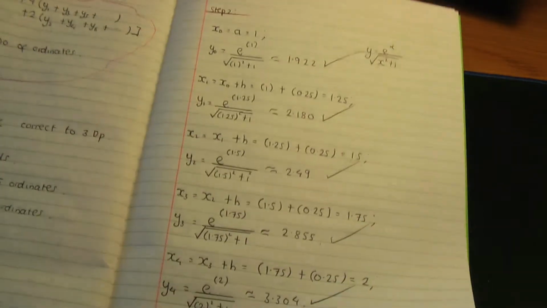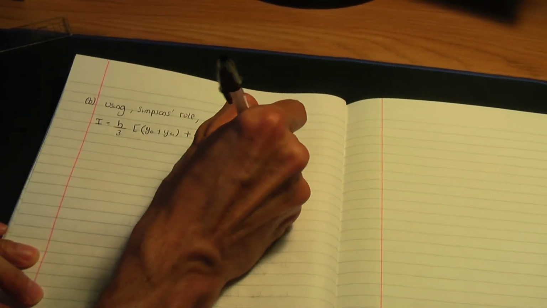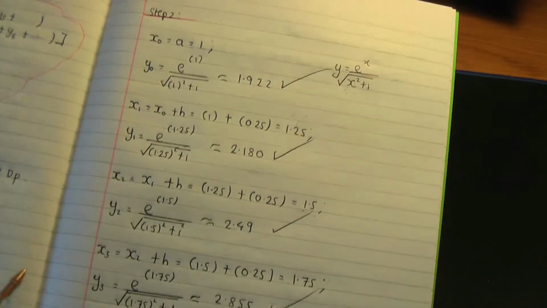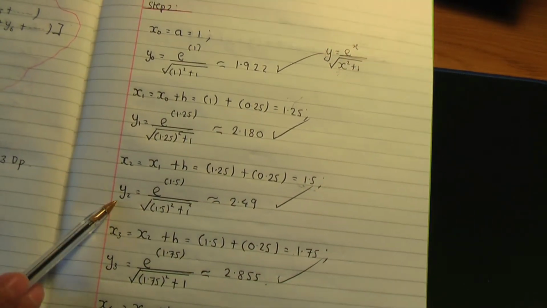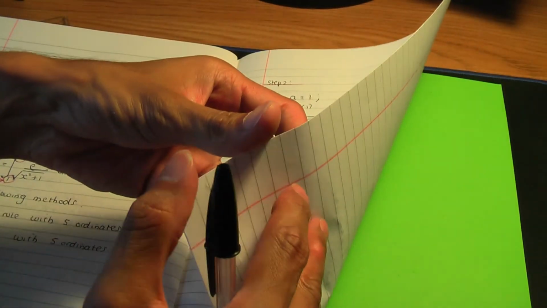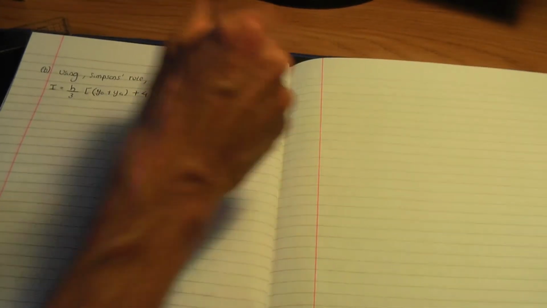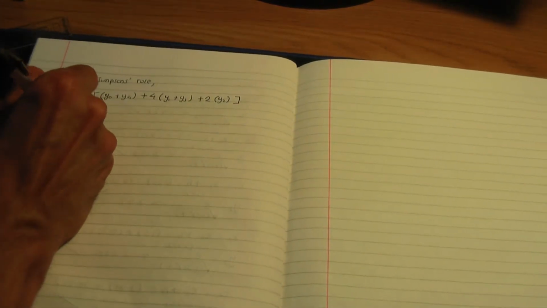Okay, so y1 plus y3 plus 2 times the sum of the even excluding first and last, so the only even that I have is y2. So first write down the rule and then substitute your data.